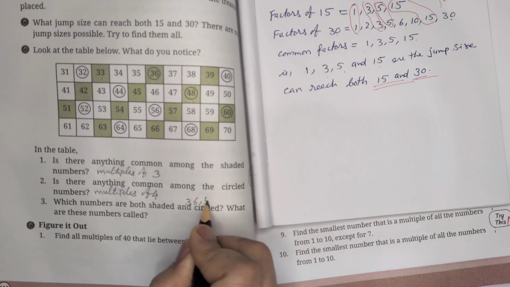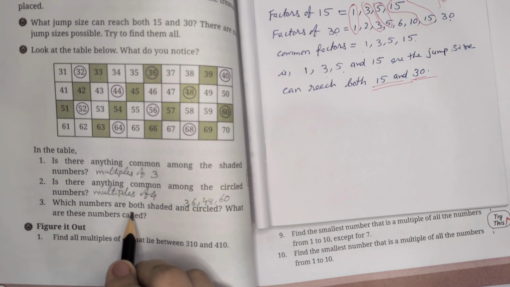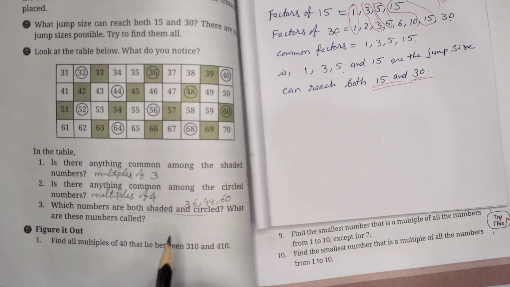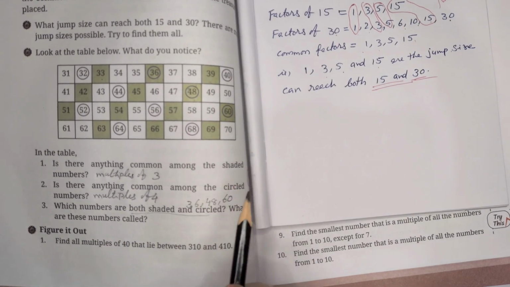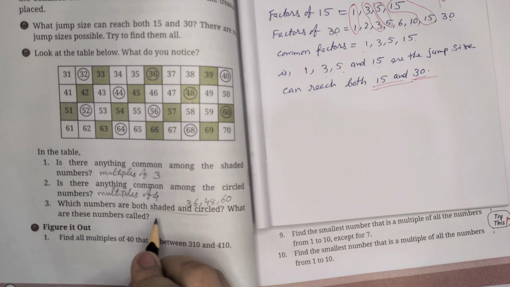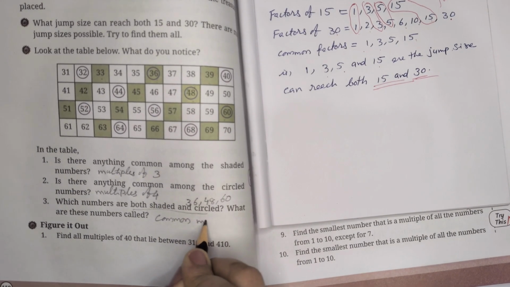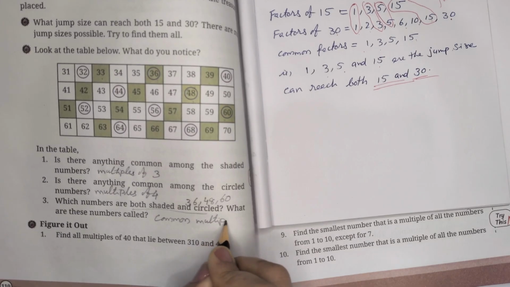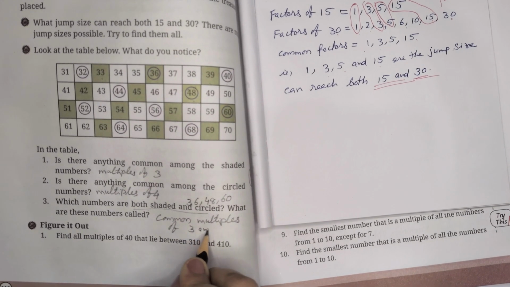36, 48 and 60 are the numbers both shaded and circled. What are these numbers called? These numbers are called common multiples of 3 and 4.